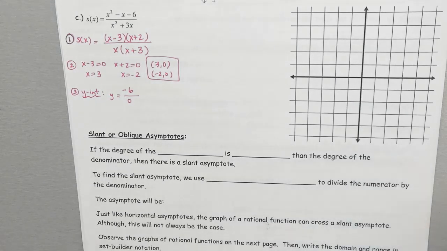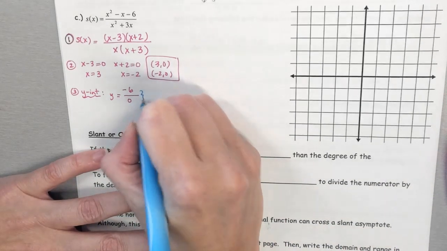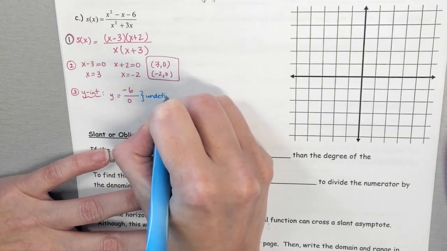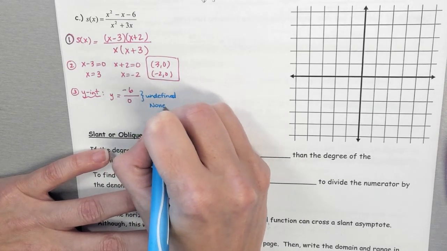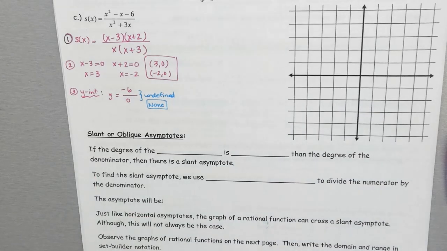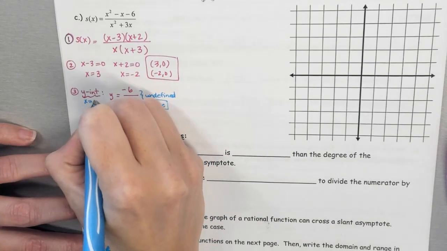If you do negative 6 divided by 0, what happens? Yeah, it's undefined. You get an error. So if it's undefined, then there are no y-intercepts. I plugged in 0 for x, so 0 squared plus 3 times 0 will give you 0. Yep, for the y-intercept, you always plug in x is 0.